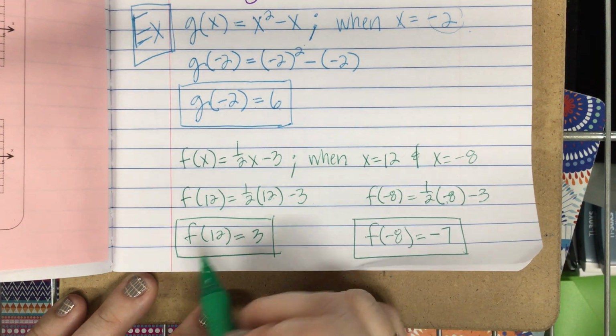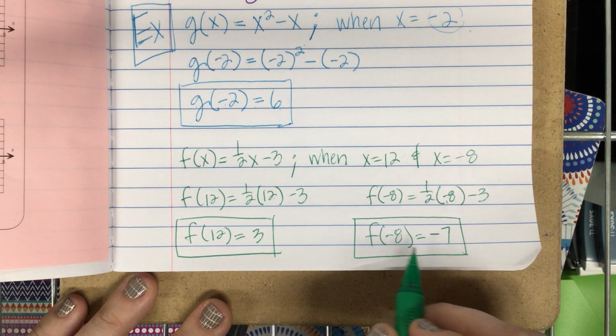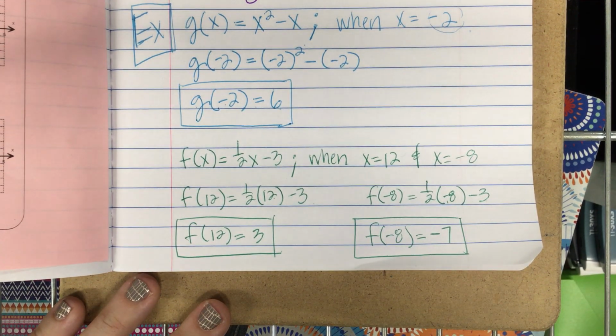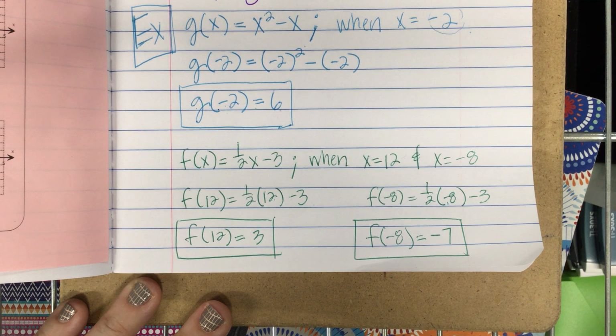If I was going to write it as an ordered pair, I'd do 12, comma, 3 and negative 8, comma, negative 7. Function notation. Asking, if I substitute this, what do I get?